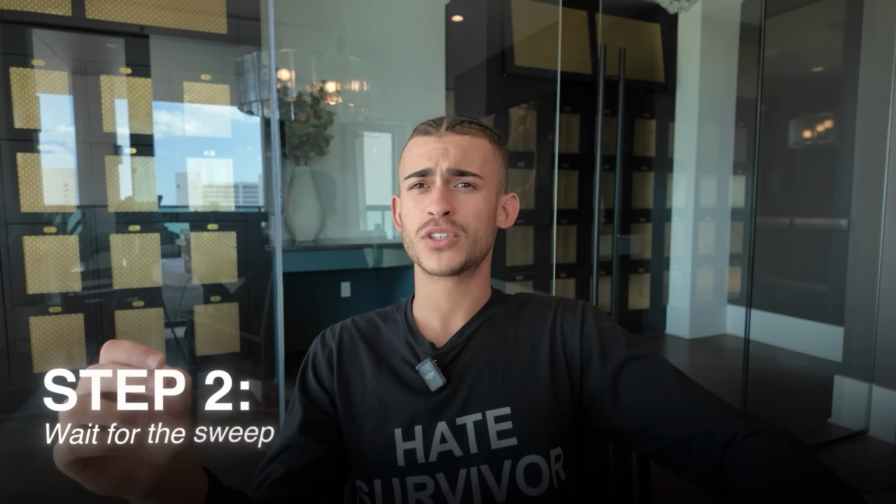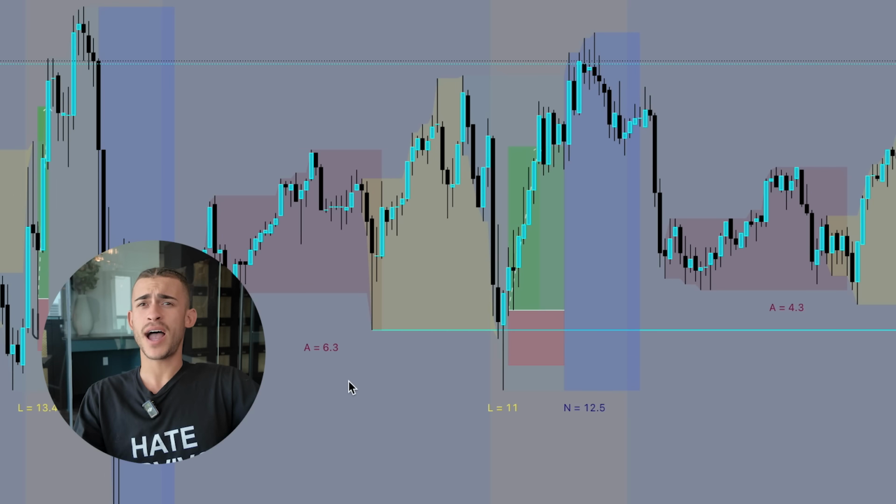Step 2, wait for the sweep. Price will push above an untested high or below an untested low. You'll see this as a long wick. Price spikes to grab liquidity, then closes back on the other side of this level. You can see this literally playing out right here.